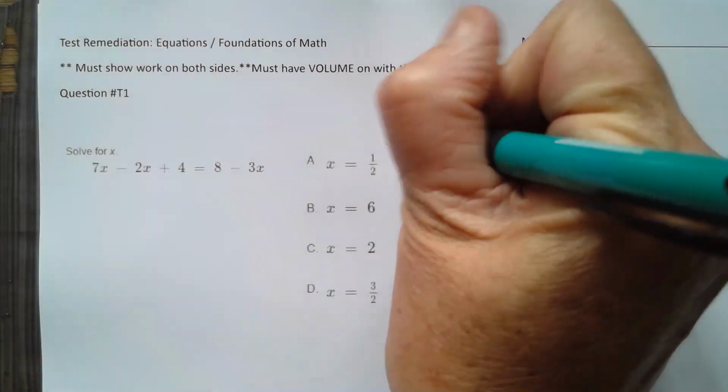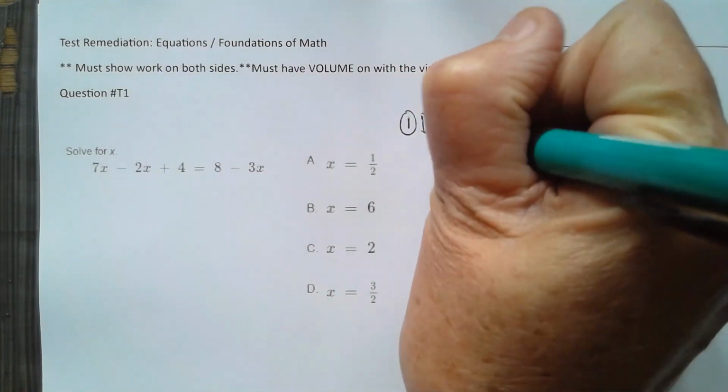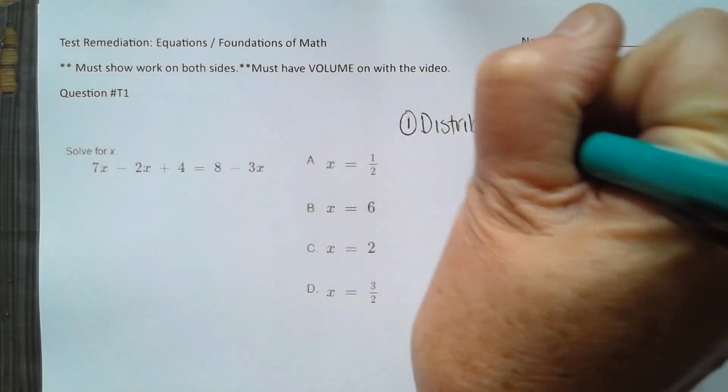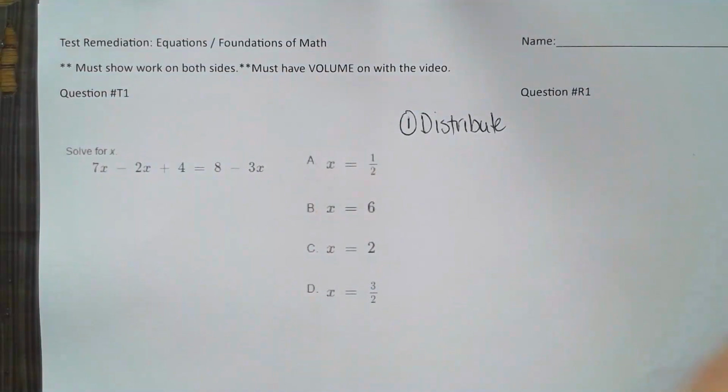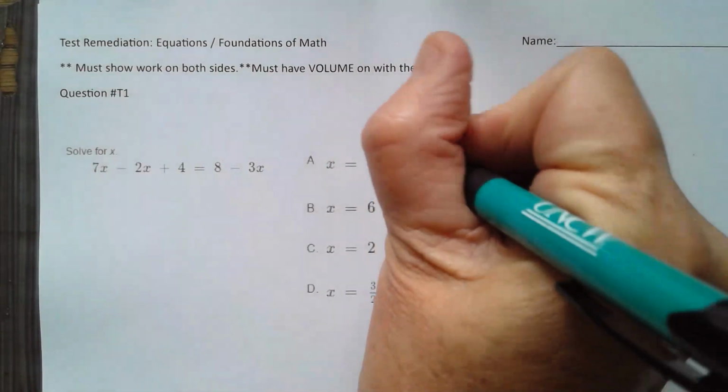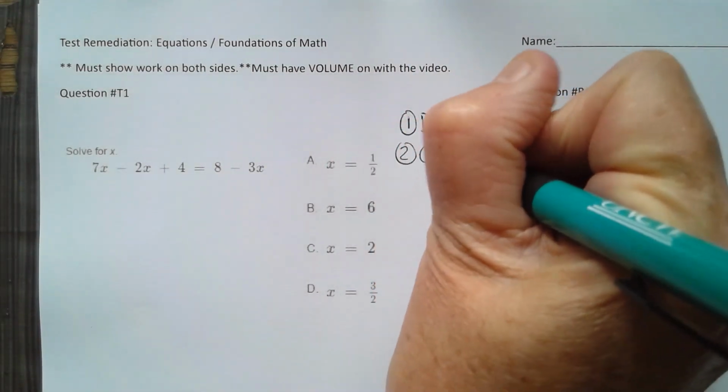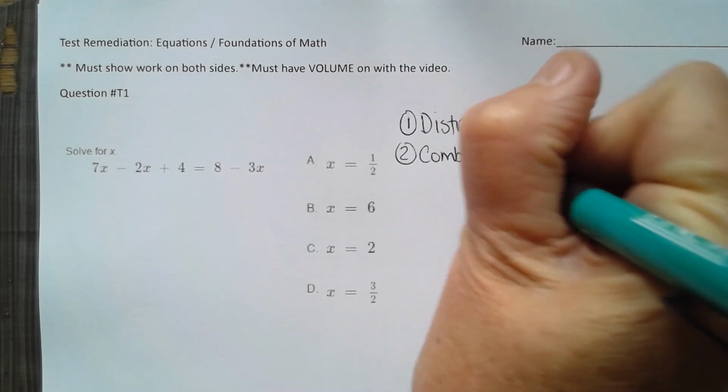One of the most missed test questions here is the order that we do things in. First thing we're going to do is distribute, if there's something to distribute, and you need to be writing all of this. We need to combine like terms on the same side of the equation.